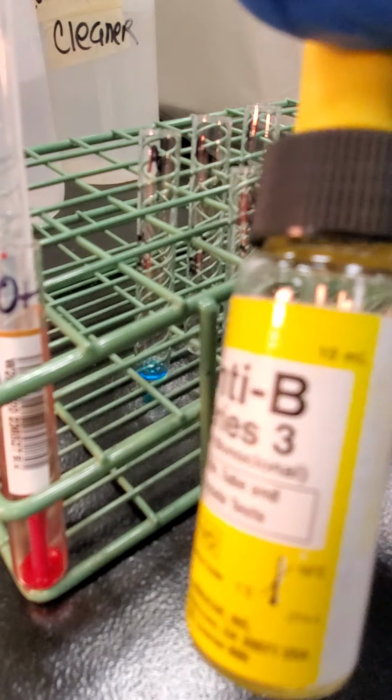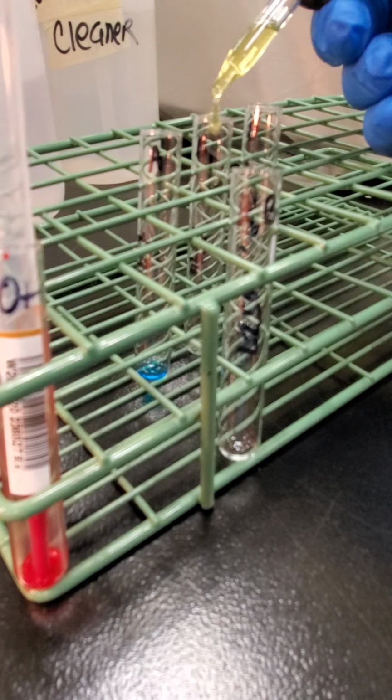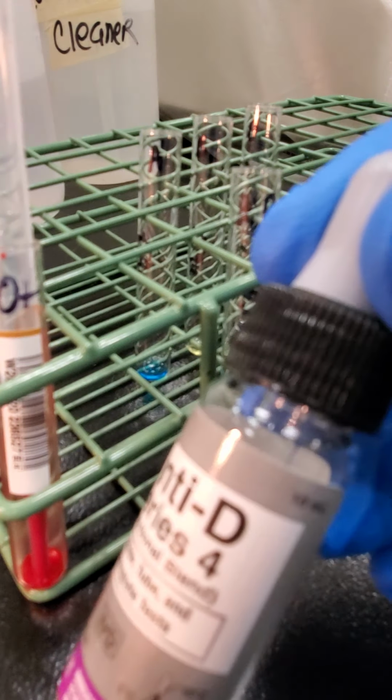So I'm going to use anti-A, anti-B separately, and then anti-D. So that A,B reagent is only used for O units.